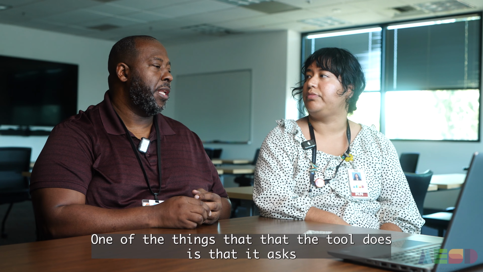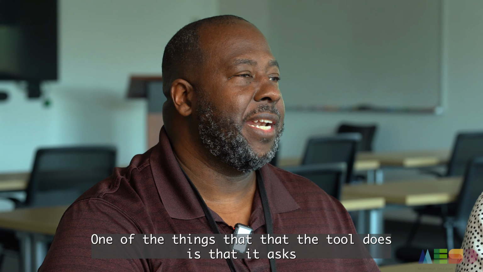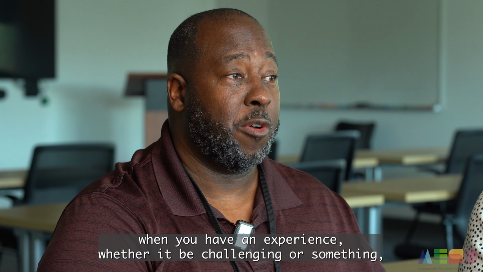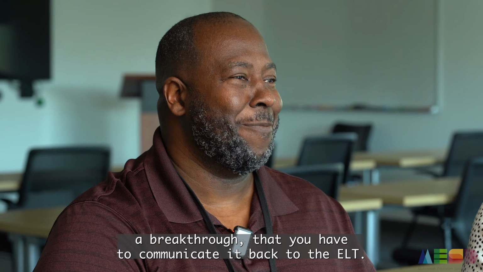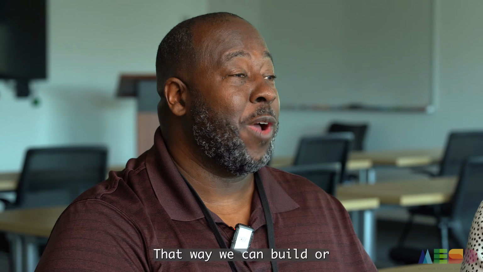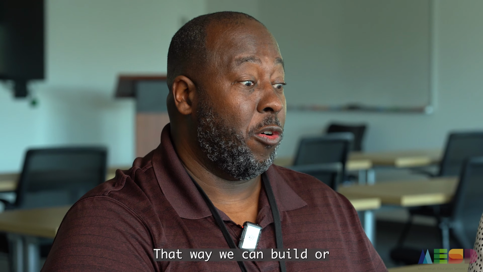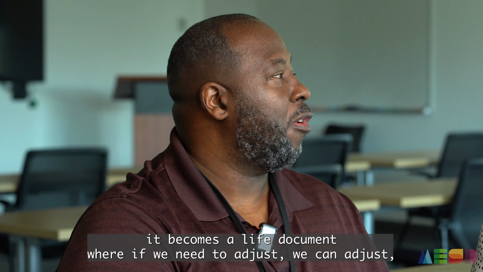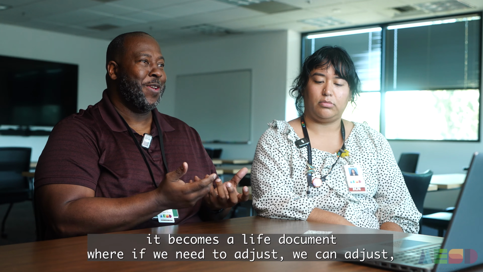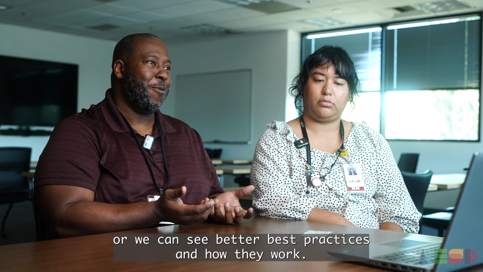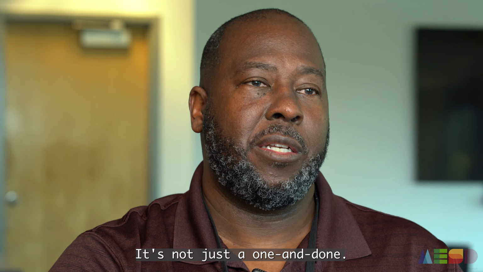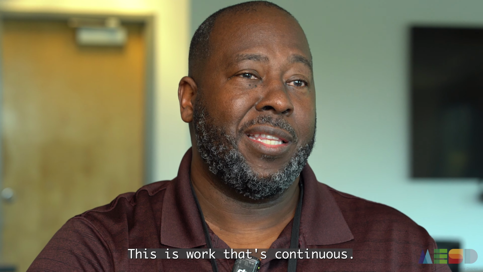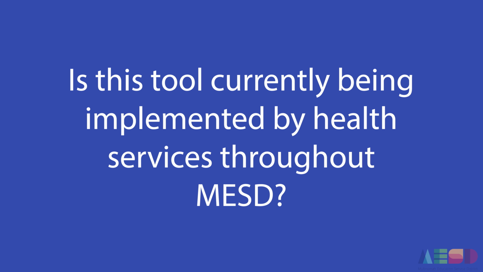One of the things that the tool does is that it asks, when you have an experience, whether it be challenging or a breakthrough that you have, to communicate it back to the ELT. That way it becomes a live document where if we need to adjust, we can adjust, or we can see better best practices and how they work. So this is something that has to be ongoing. It's not just a one and done. This is work that's continuous.